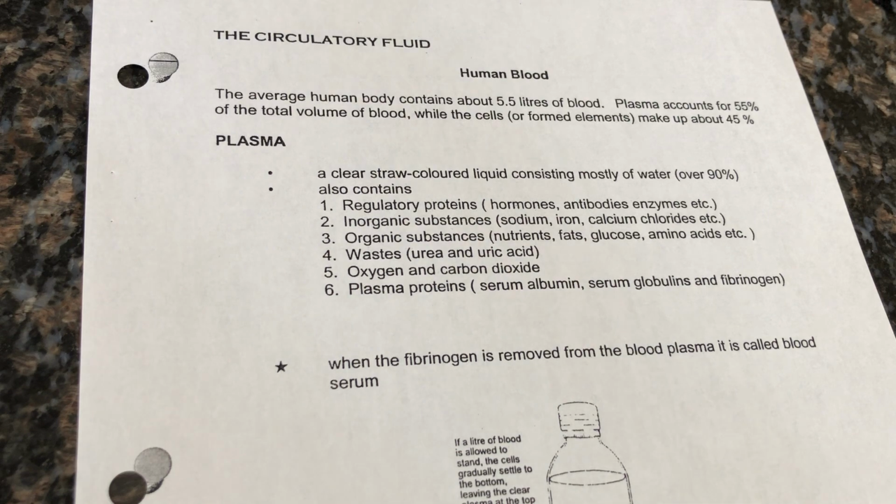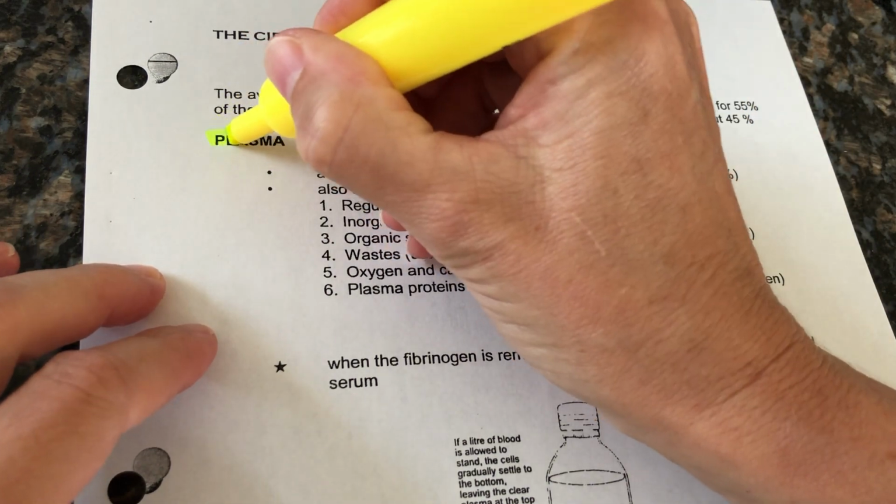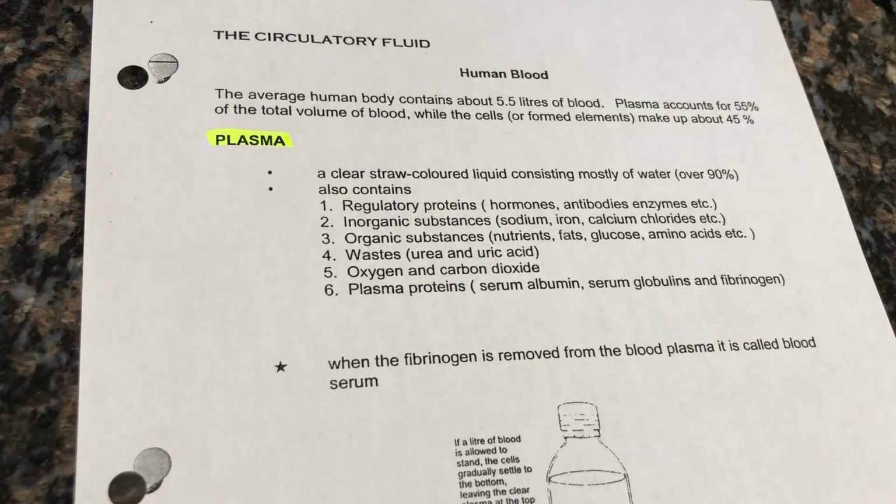So I'm going to start with the four different components of blood today. And so the first one we're going to look at is called plasma. All right, so you might recall this from grade 10 a little bit. Plasma is the liquid inside of your blood.